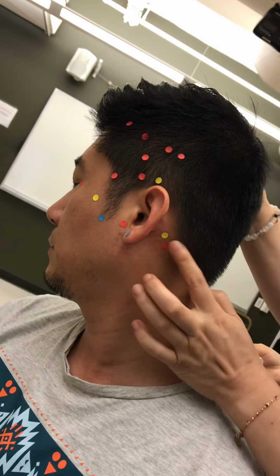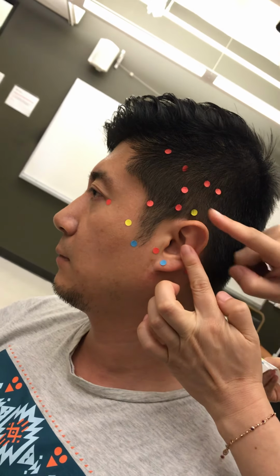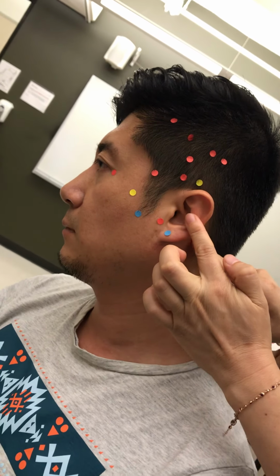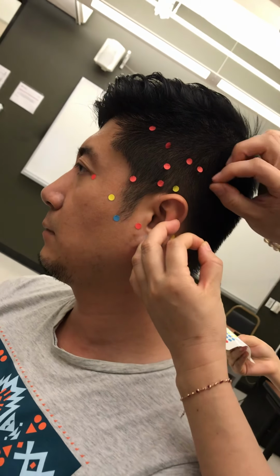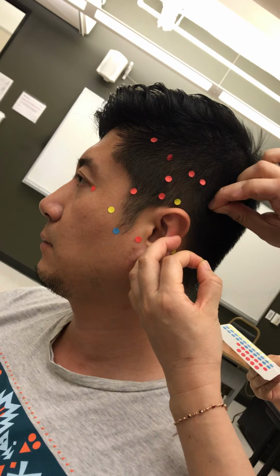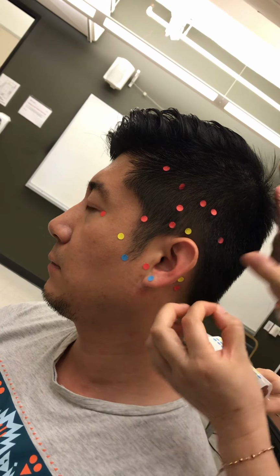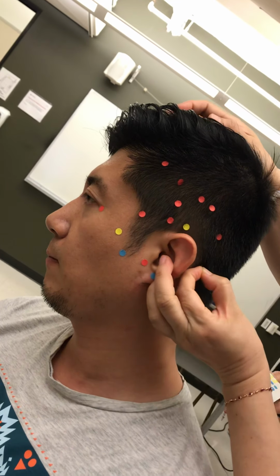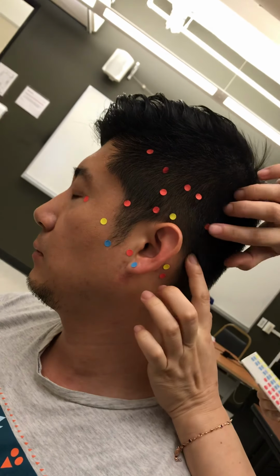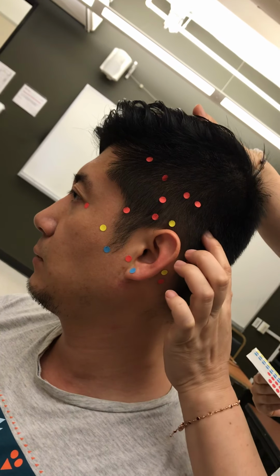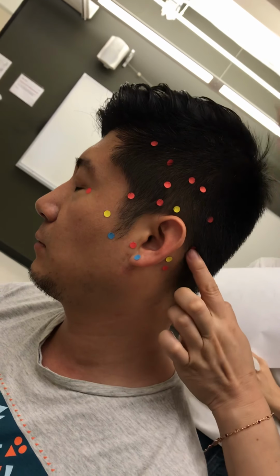So this is GB12. Then from GB9 to GB12, same, draw the line parallel to the auricle, but this time divide by 3. So around here. Then usually we can palpate the scalp to find the depression. So that is GB10, GB11, then GB12.